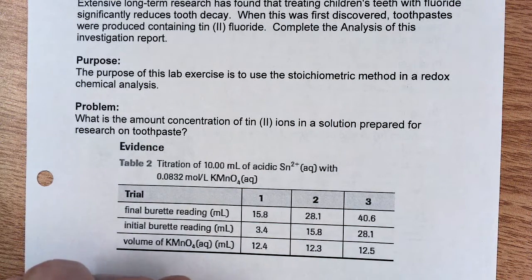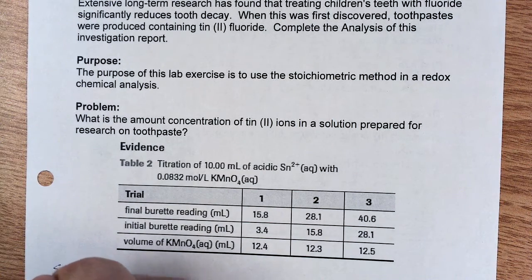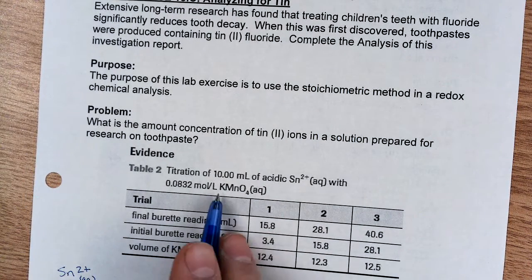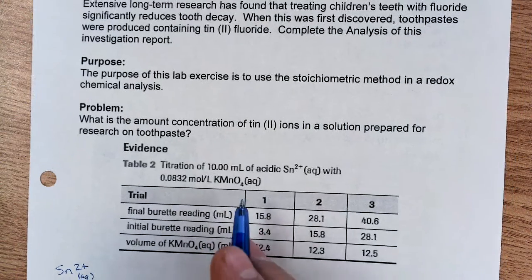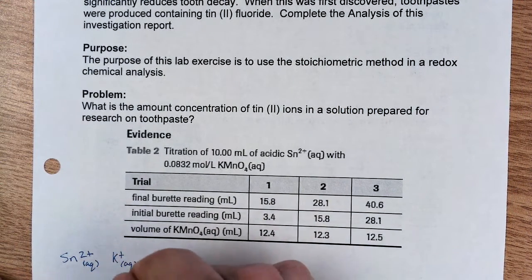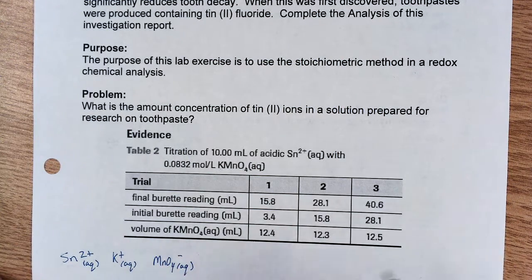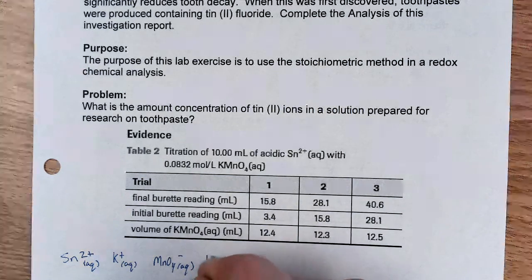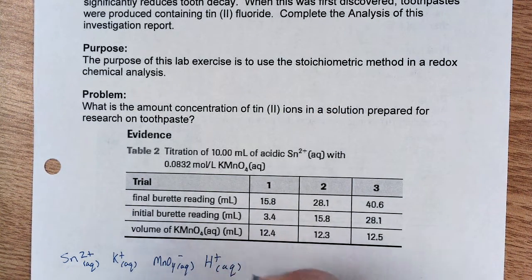So we have tin(II) ions, Sn2+, which is something we're going to be looking for. We have KMnO4, potassium permanganate, so we have K+ and MnO4-. It uses acidic tin(II), so again, as soon as you see the word acidic, we can add our H+ ions. And then because they're aqueous, we always have H2O.